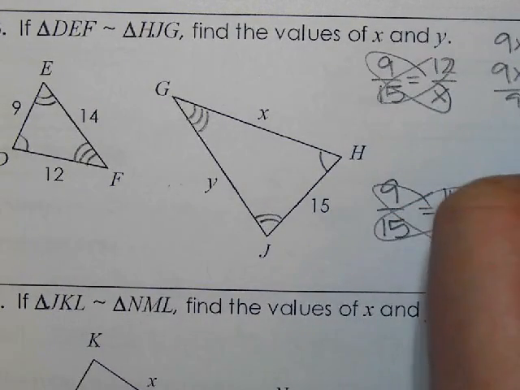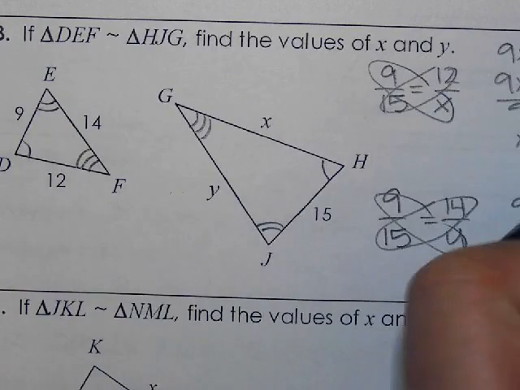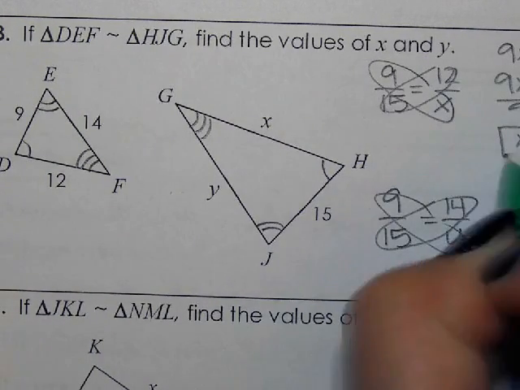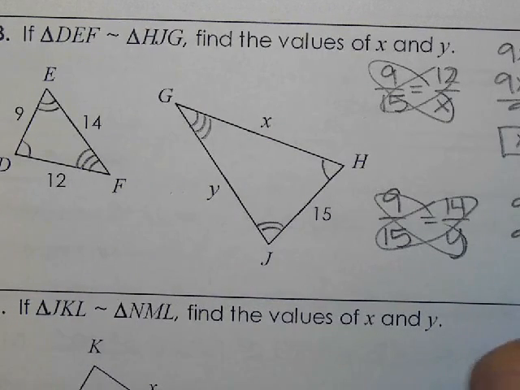And for y, you do get a decimal. Okay. Oops, I solved it without you guys. How are you guys doing with getting those solutions? Are we doing okay? Yes? Okay.